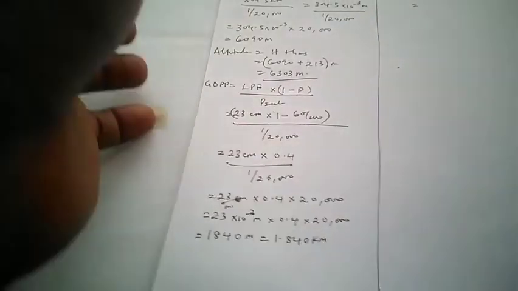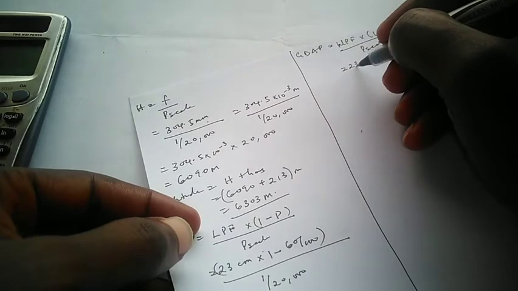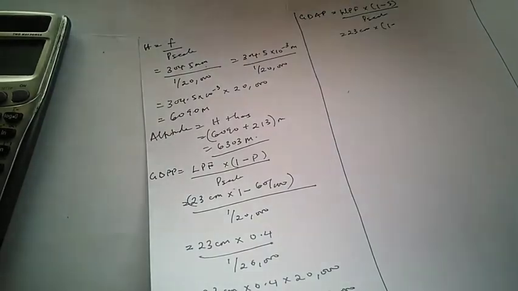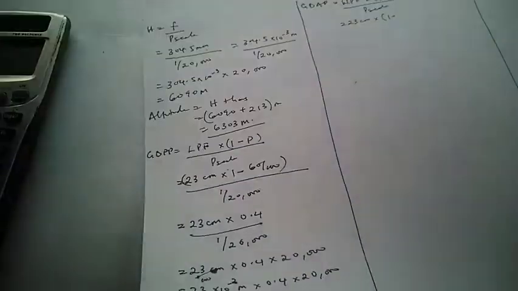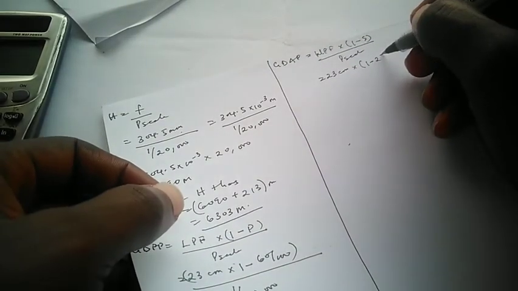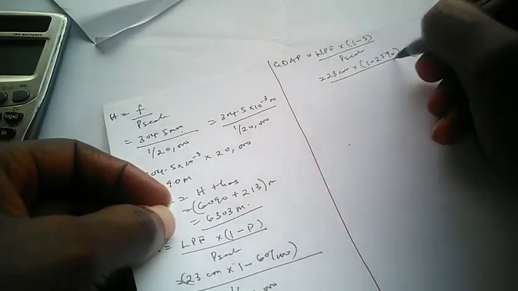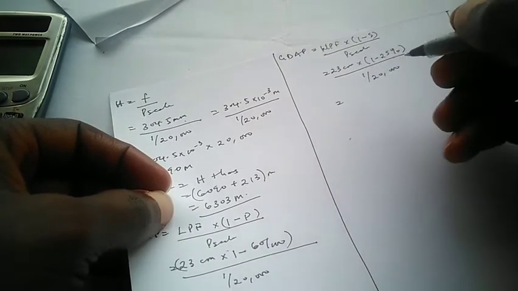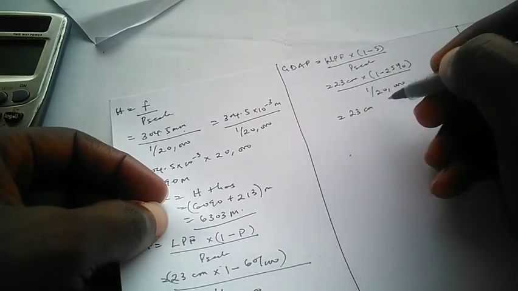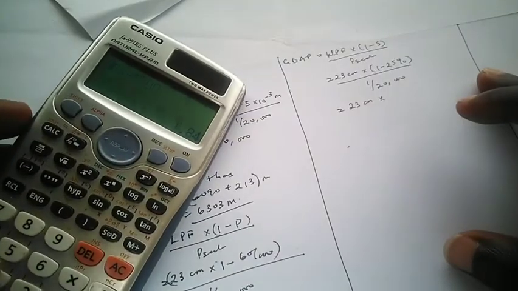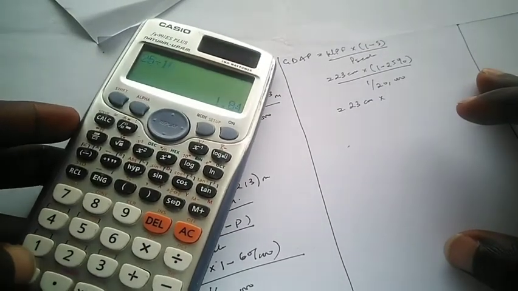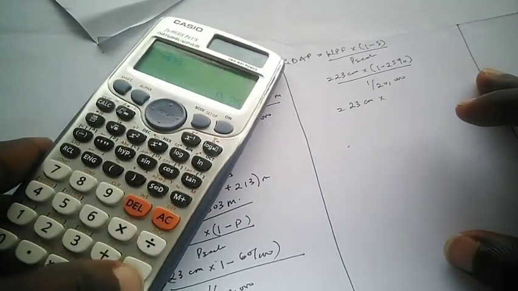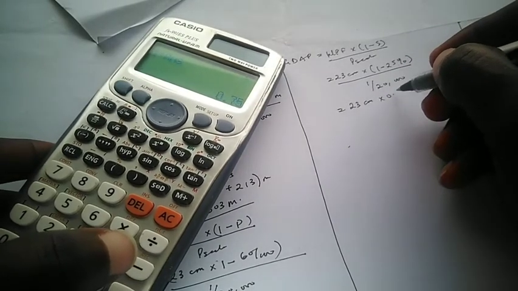Therefore, since the photo format is 23 cm by 23 cm, our width is still 23 cm. So we have 23 centimeter times 1 minus the side lap. We have a side lap of 25%. So we have 1 minus 25%, which is 25 over 100, divided by 1 over 20,000. So the same thing we did the other time. We have 23 centimeter times, 25% is 25 over 100. Are we together? It's alright. So we have 0.25. So 1 minus that will give us 0.75.